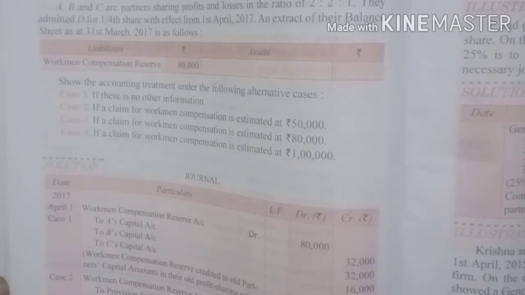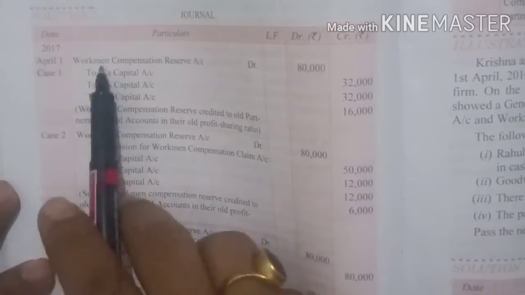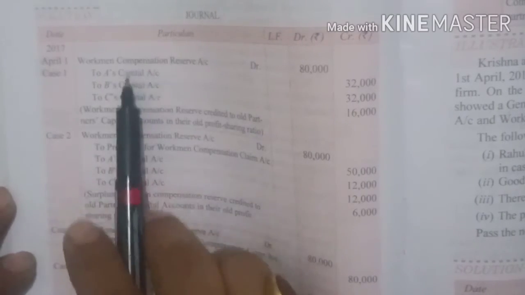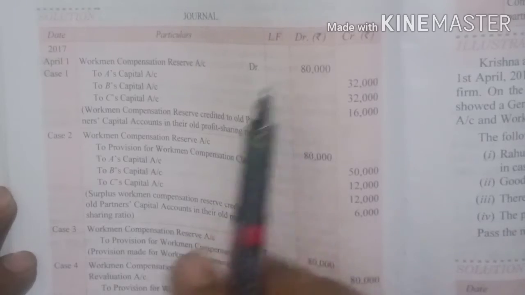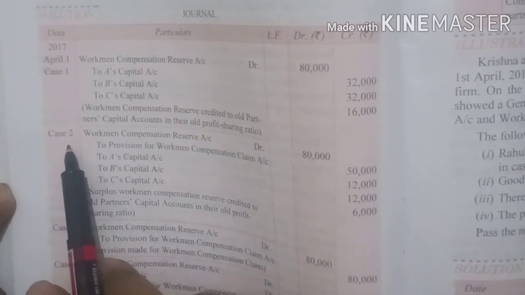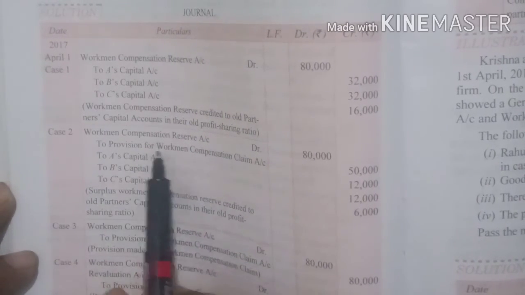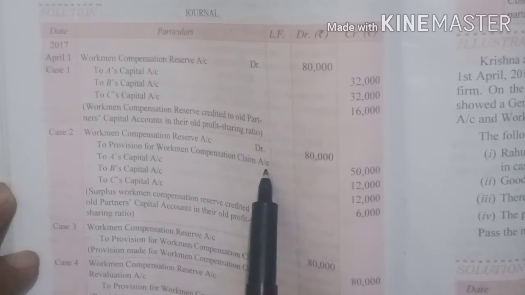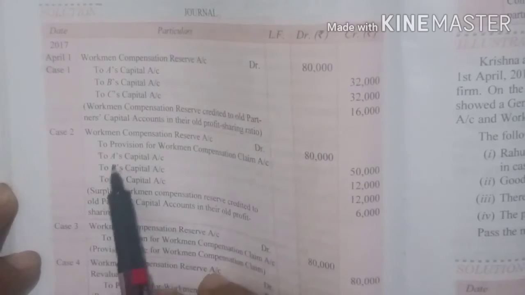Now let's check the journal entries one by one. In the first case, workmen compensation reserve account to all the old partners; we will distribute this 80,000 in their old profit sharing ratio. Now the second case: workmen compensation reserve to provision for workmen compensation claim account, that means the amount claimed, 50,000, will be transferred to that.